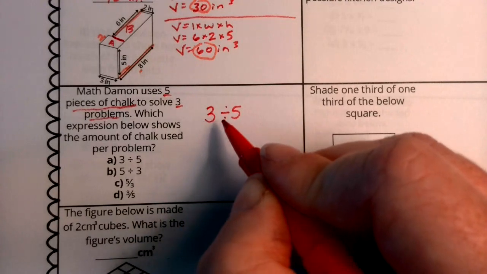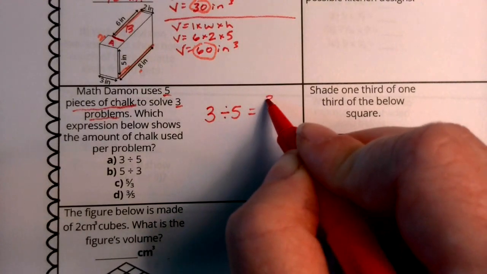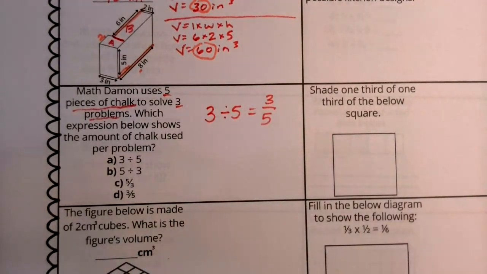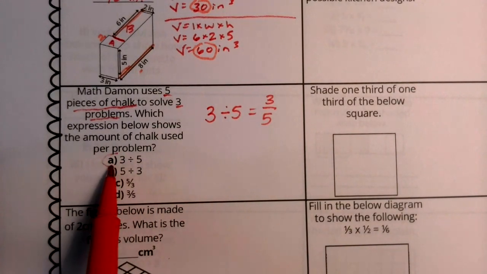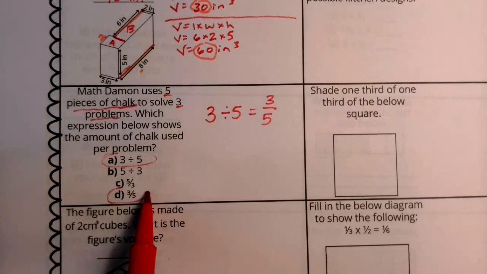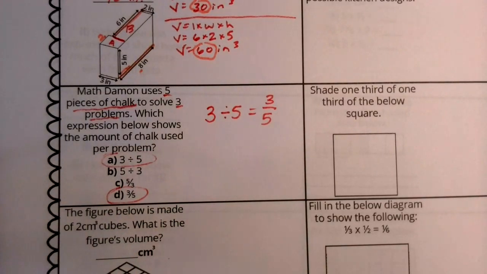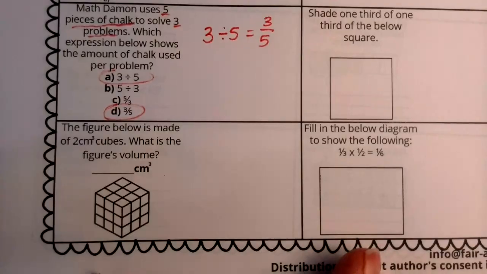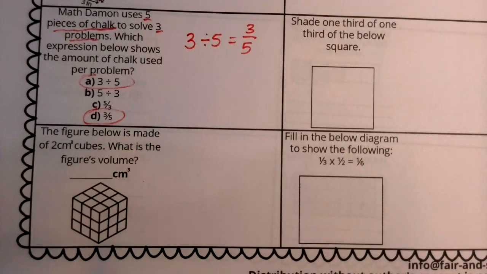But we know that 3 divided by 5 is the same as 3 divided by 5. Now find the 2 that match that situation. We know we should be circling A, and we know we should be circling D. That finishes out problem 4, and we are ready for just one more for today.